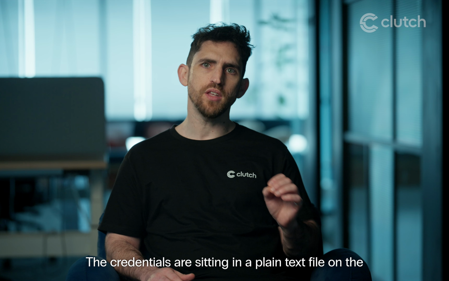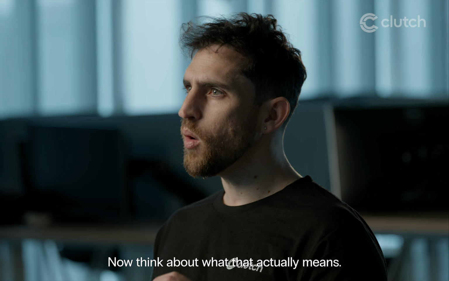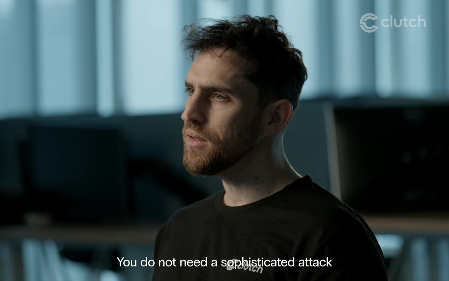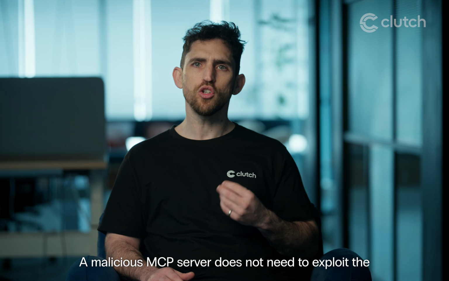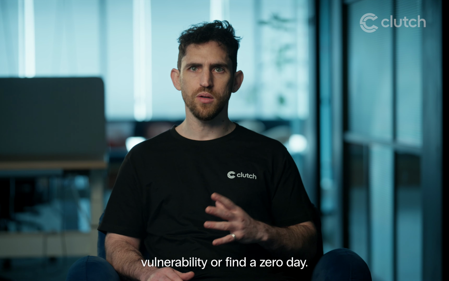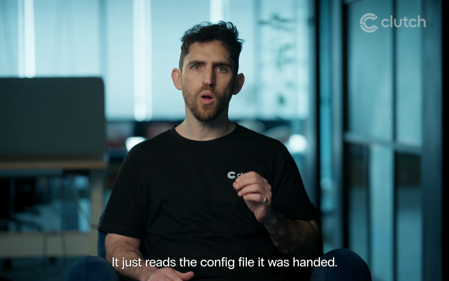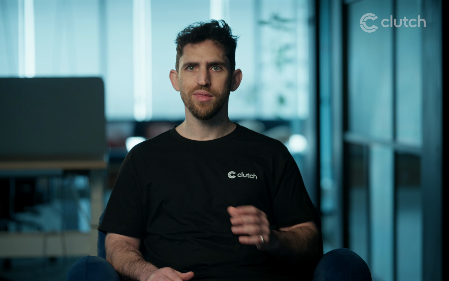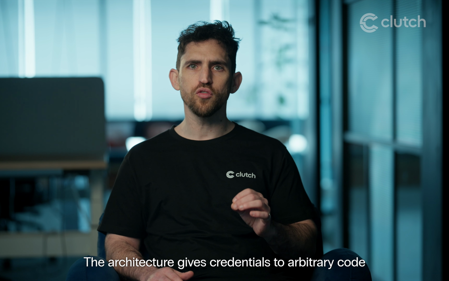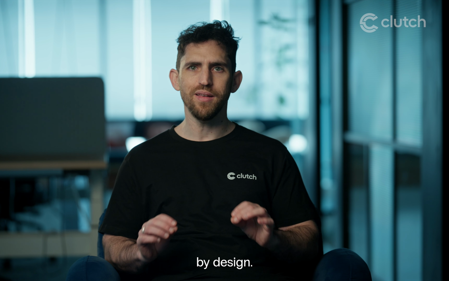The credentials are sitting in a plaintext file on the developer's machine. Now, think about what that actually means. You do not need a sophisticated attack to get those credentials. A malicious MCP server does not need to exploit a vulnerability or find a zero-day. It just reads the config file it was handed. That's its normal operation. The architecture gives credentials to arbitrary code by design.